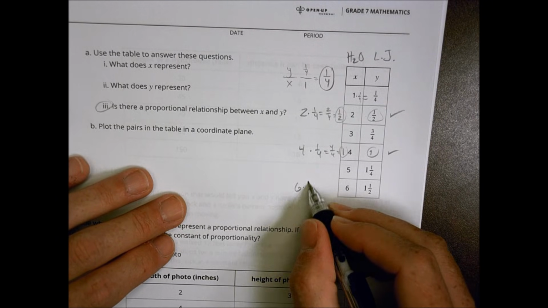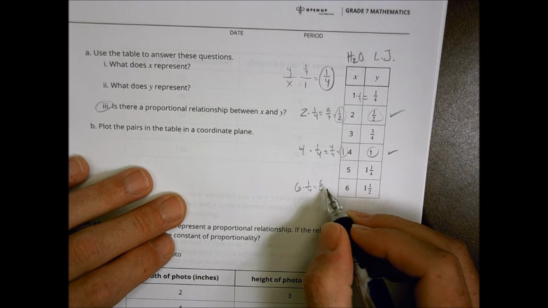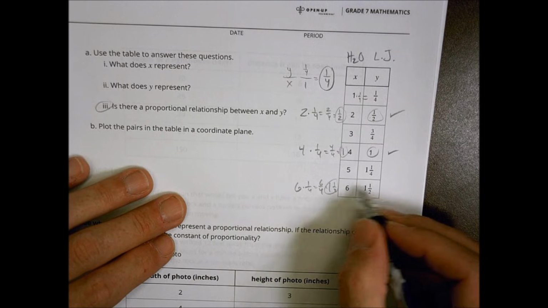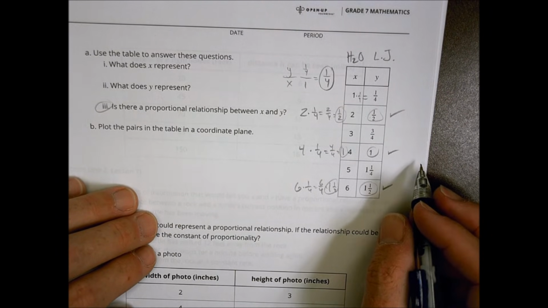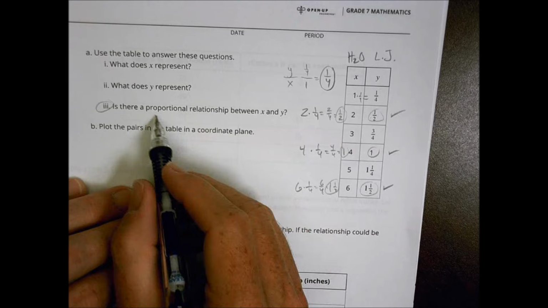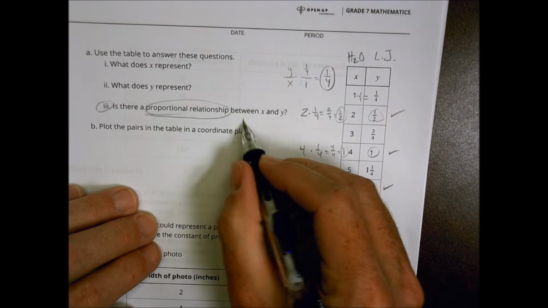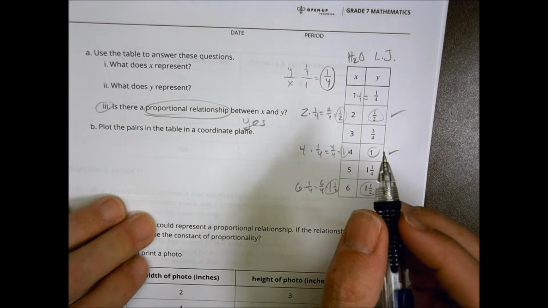6 times 1/4 is 6 over 4, which can then be reduced down to 1 1/2. Does that match? Sure does. And so we can see that we have a constant of proportionality. We have a proportional relationship between x and y. We would definitely say yes, that there is.